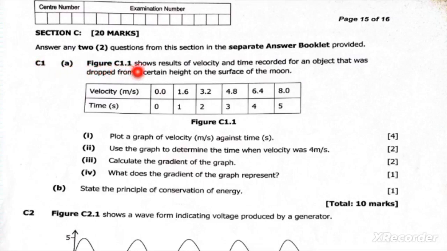Figure C1.1 shows results of velocity and the time recorded for an object that was dropped from a certain height on the surface of the moon. Question Roman numeral 1. Plot a graph of velocity in meters per second against time in seconds. The question is carrying 4 marks.